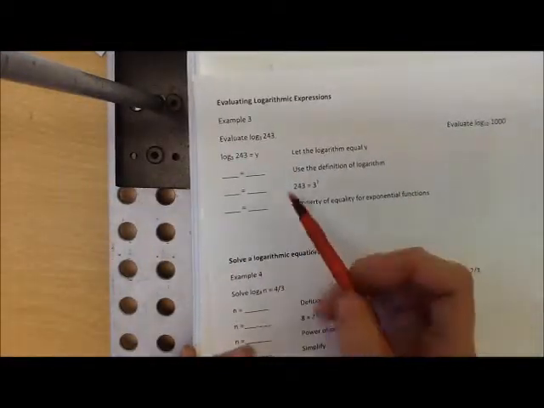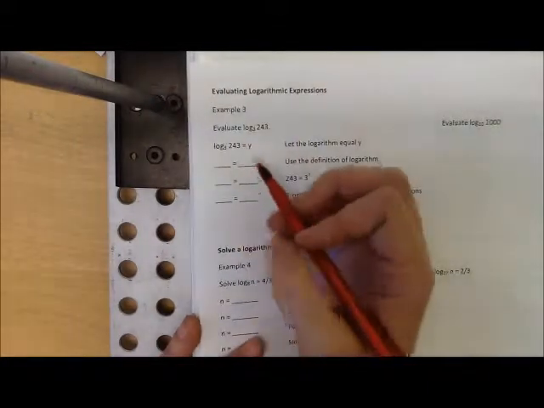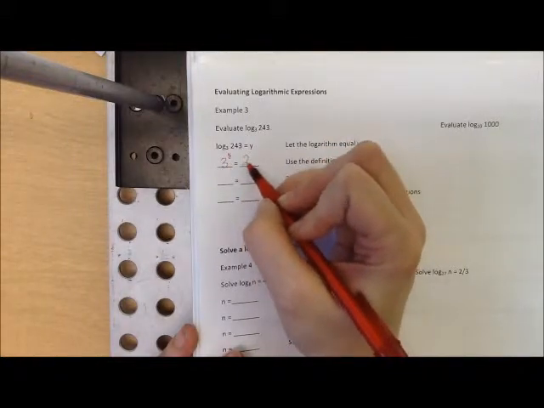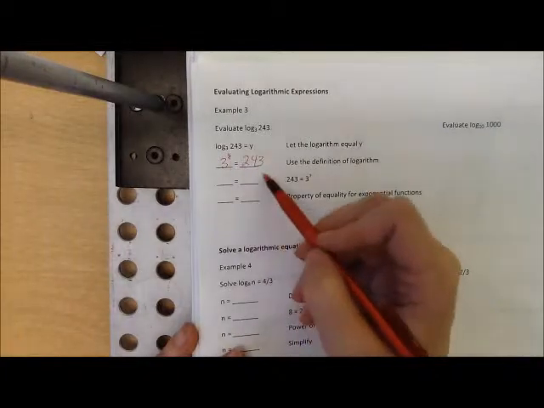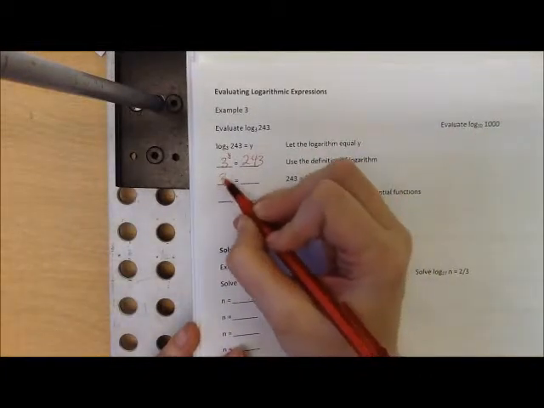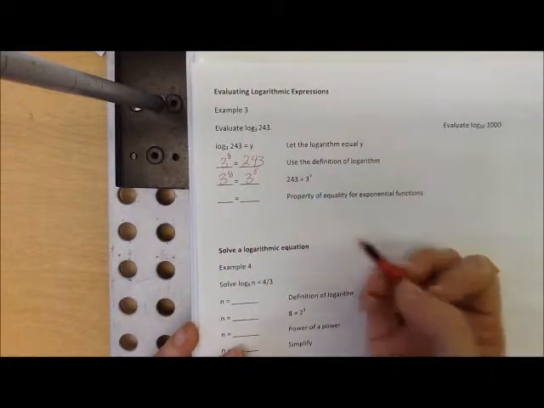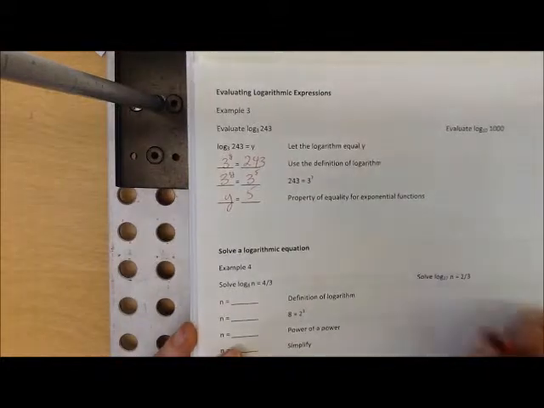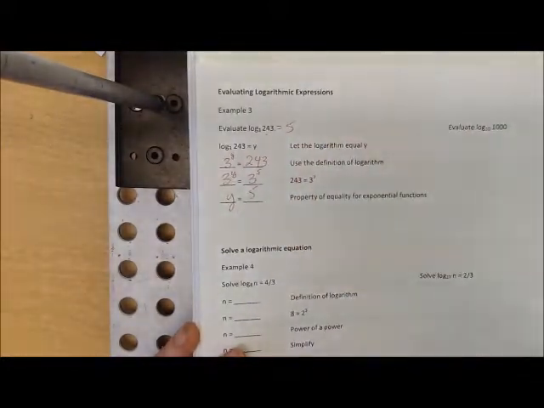To evaluate a logarithmic expression, you basically use the definition of a logarithm. So we'll rewrite in exponential form. The question here is, what power do you raise 3 to get 243? Well, 243 is 3 to the 5th. So that means the power is 5. In other words, log base 3 of 243 is 5.